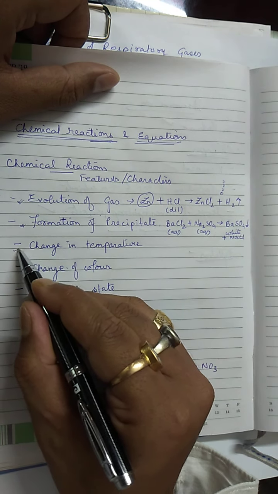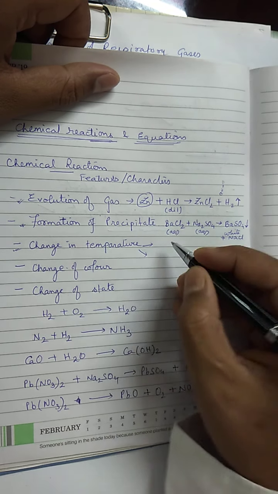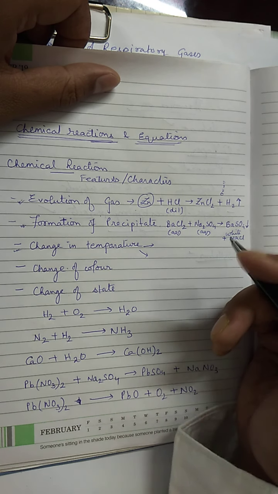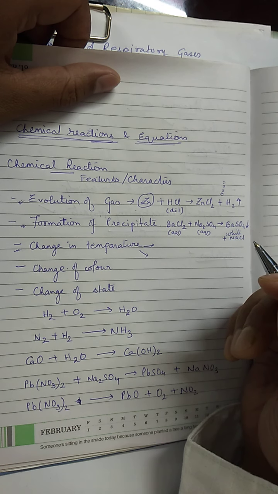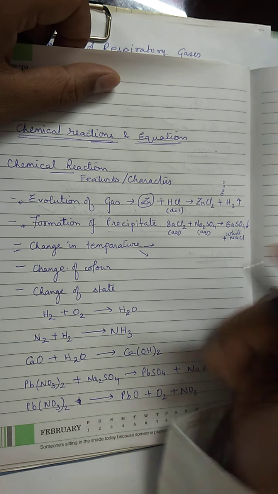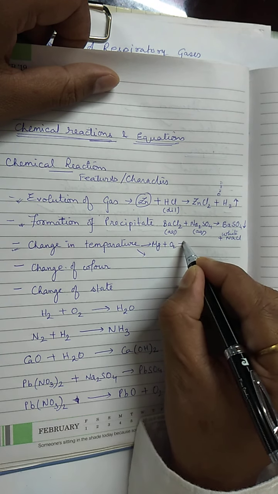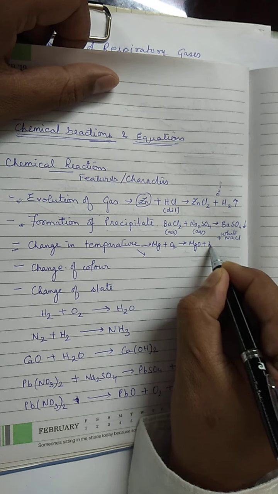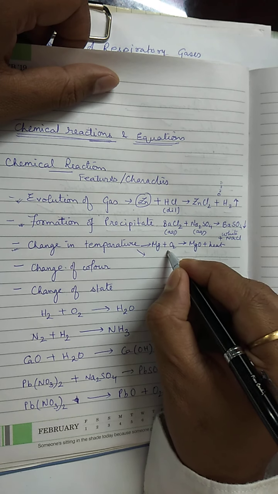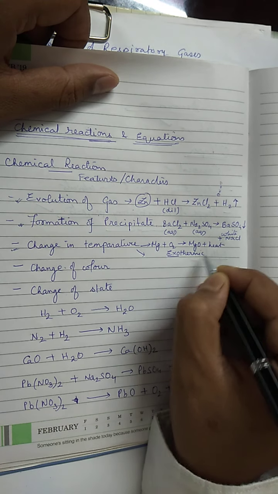The next feature which you can observe in a chemical reaction is change in temperature. Change in temperature can be of two types. Suppose you burn a matchstick, heat will be given out. You burn a magnesium ribbon. We have all seen the burning of magnesium ribbon during Diwali when we burn sparklers. The sparks which come out from the sparkler are due to magnesium ribbon. When you burn magnesium ribbon, it reacts with oxygen, so it will form magnesium oxide and heat will be evolved. Such reactions where there is evolution of heat are called exothermic reactions. Exo means out and thermic means heat, so heat is given out.